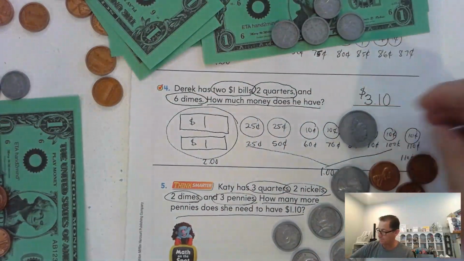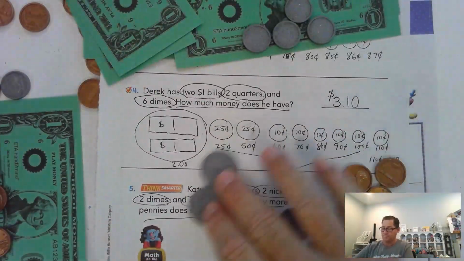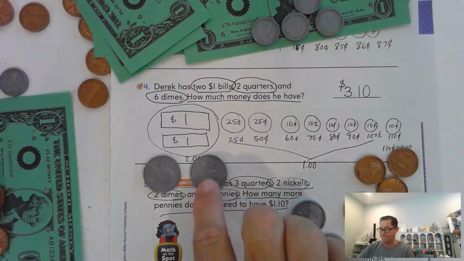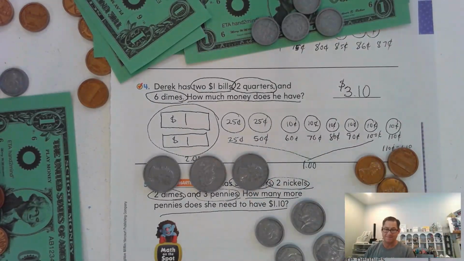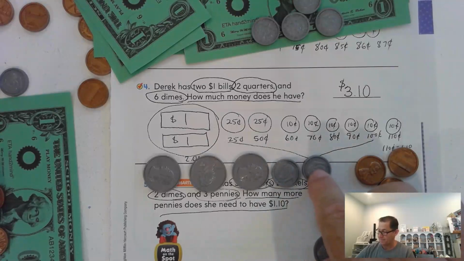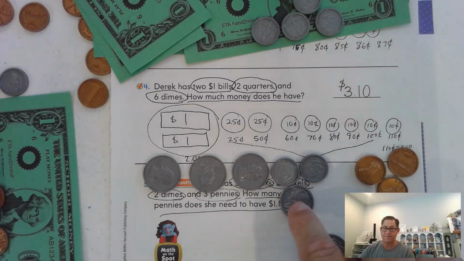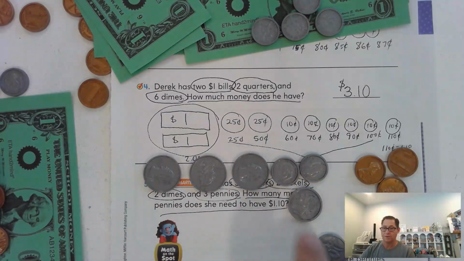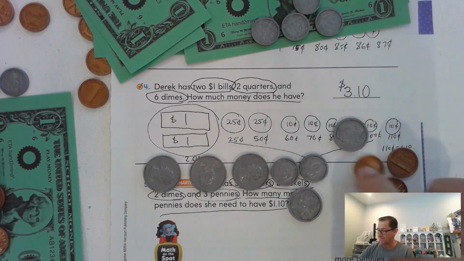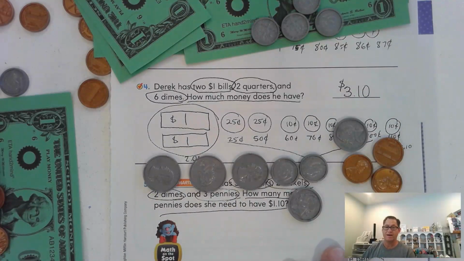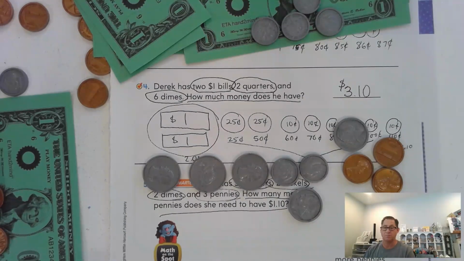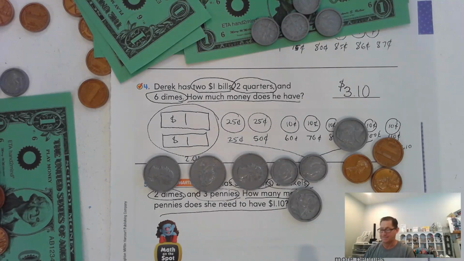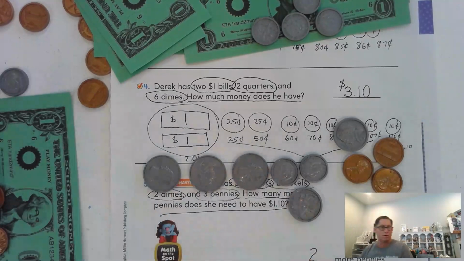All right, so let's count that. So 25, 50, 75, and 25 more. So that's basically 4 quarters, right? 25 cents is equal to a quarter. So $1, 5, 6, 7, 8. We've got $1.08. How much more? 9, 10. She just needs 2 more pennies.